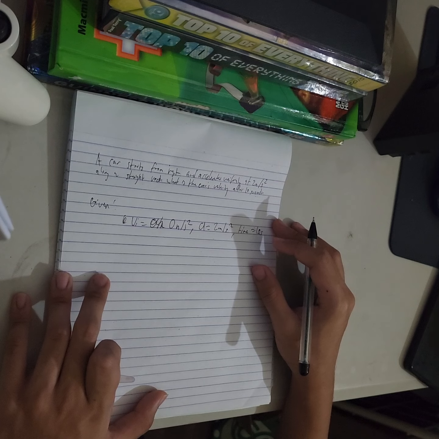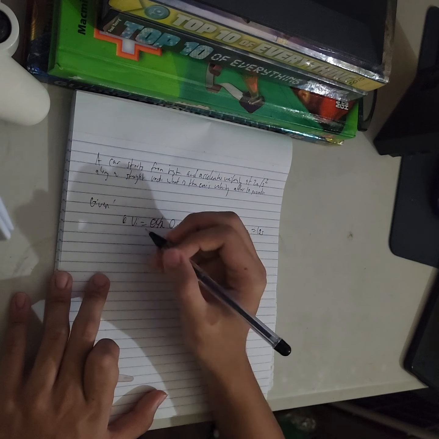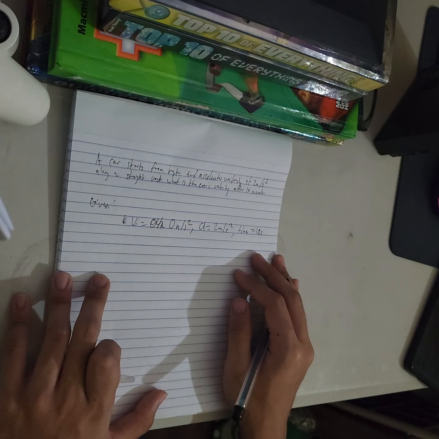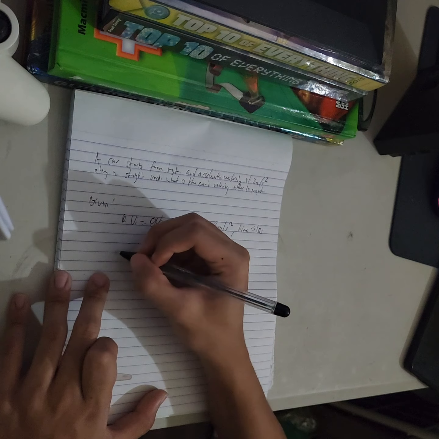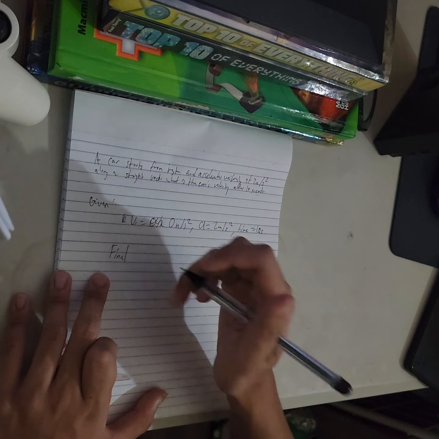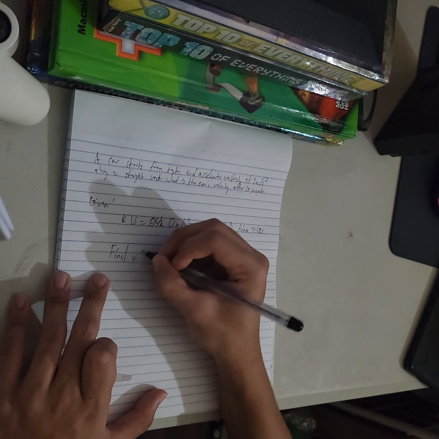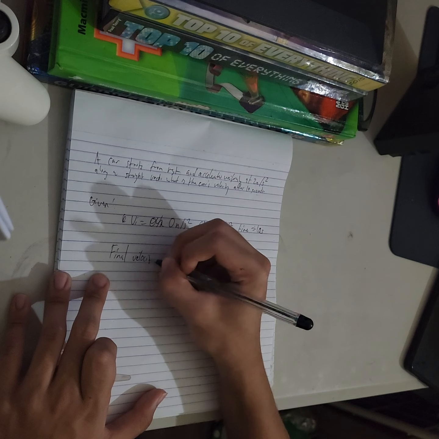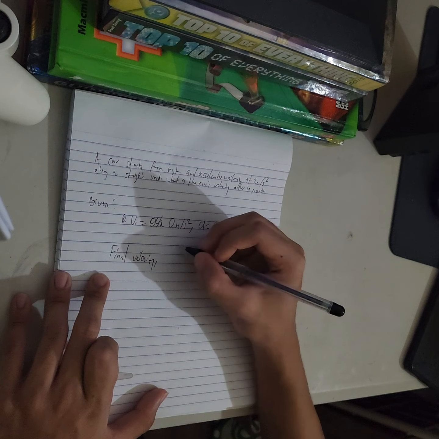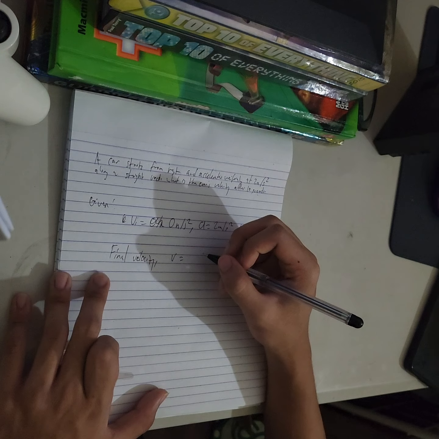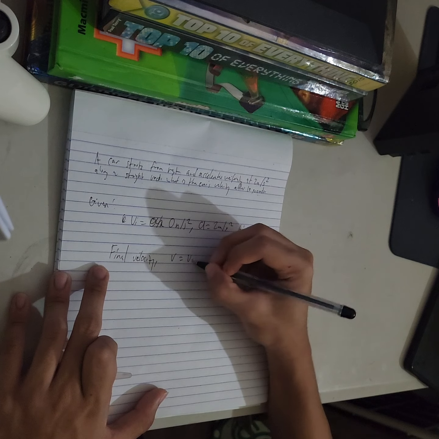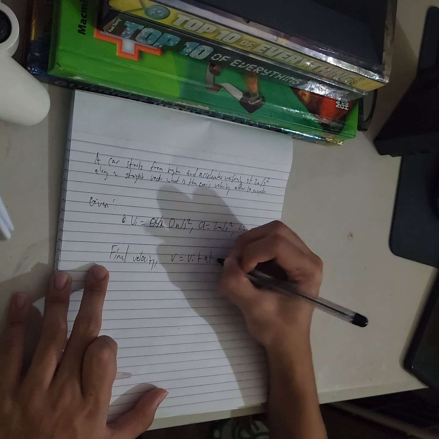So what we're gonna do is we'll have the formula for final velocity, trying to figure that out. So it's going to be V equals VI plus AT.